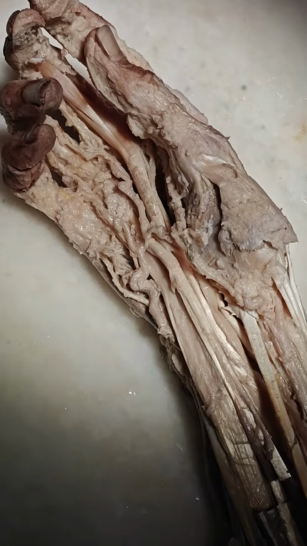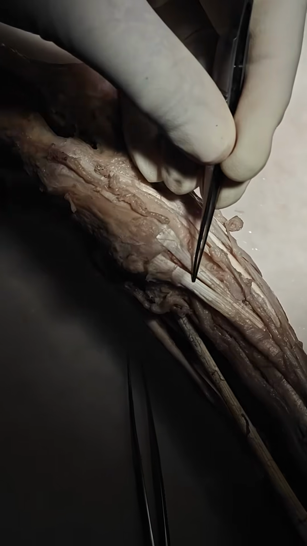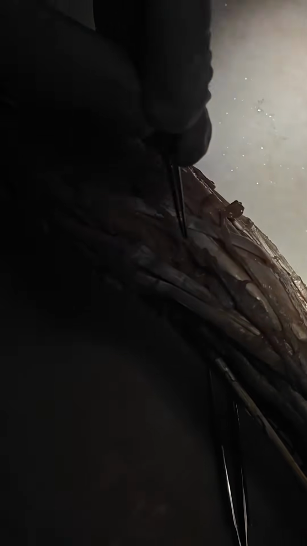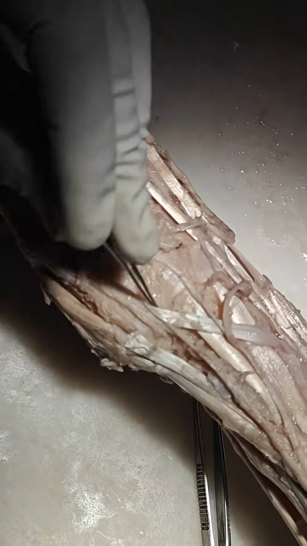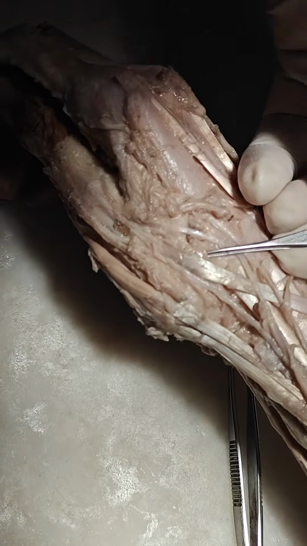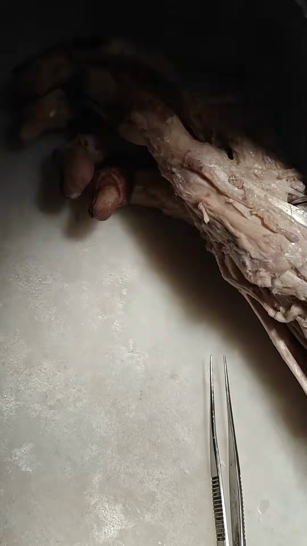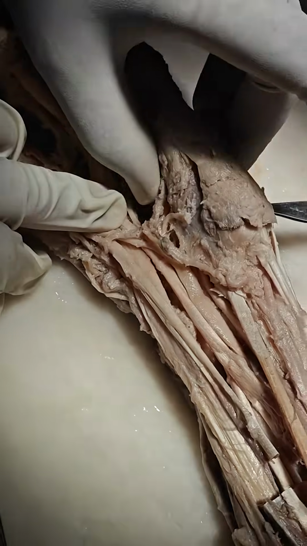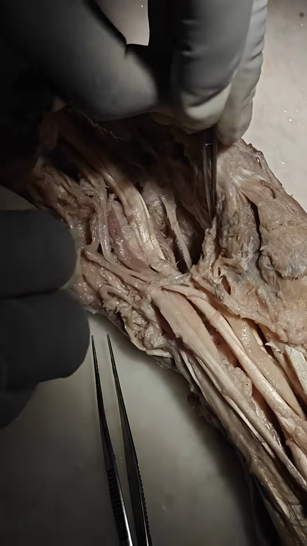And the deep palmar arch is formed by the radial artery, which passes on the back side, deep to the muscles of the thumb, inside the anatomical snuffbox, and then it pierces the first dorsal interosseous. Here you can see this is the radial artery, which pierces the two heads of the first dorsal interosseous, and then it goes inside the hand and enters between the two heads of the adductor pollicis.